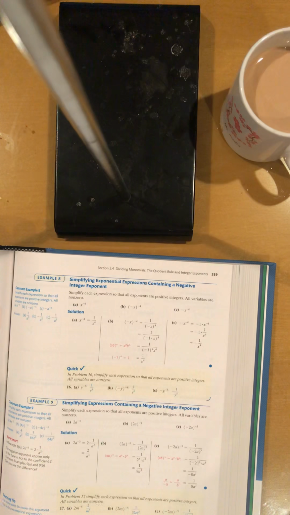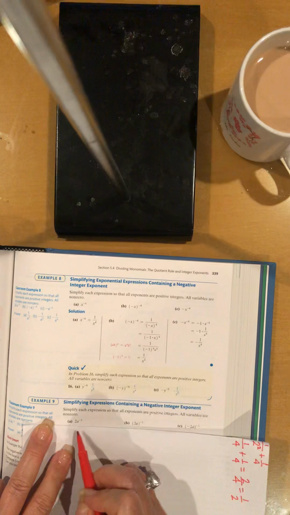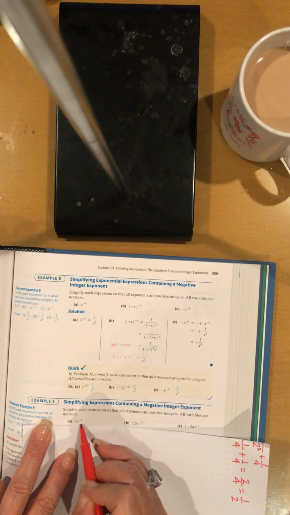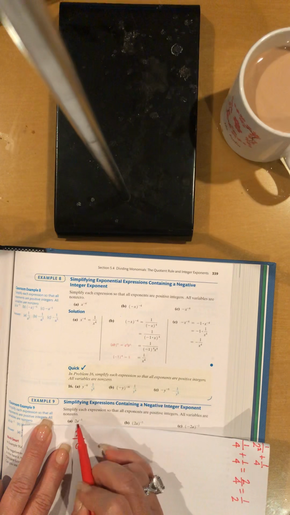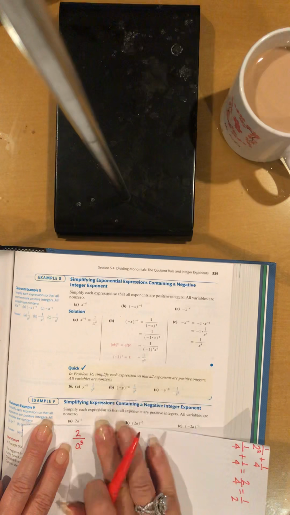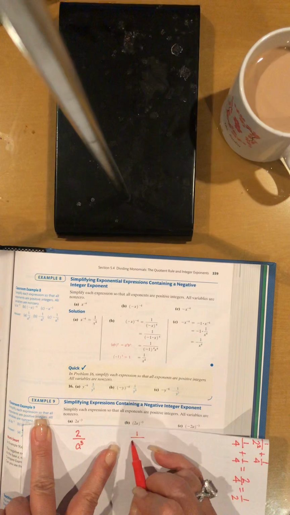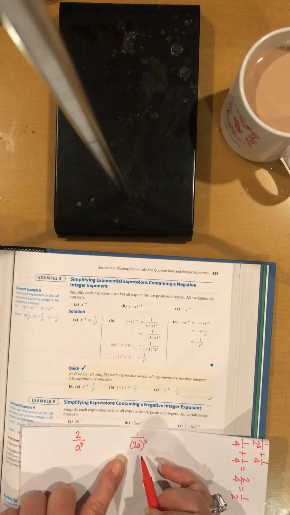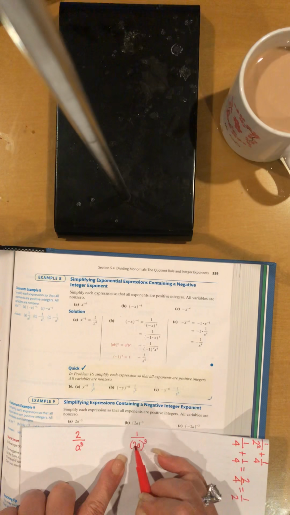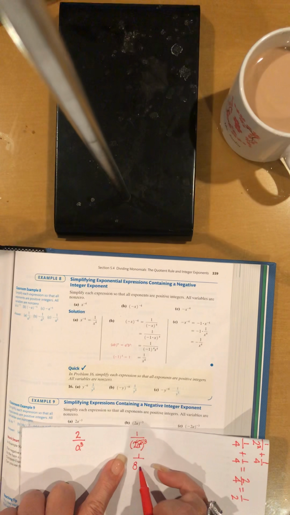Okay, example 9. Example 9 is showing you a few things that you need to be careful with. For example, for A, only the A has a negative exponent. So you're going to keep the 2 in the numerator, and you're going to move that A and make it a positive 3 in the denominator. But for B, the whole thing is in parentheses, so you're going to put the whole thing in parentheses and make it a positive 3. And you could simplify this by distributing that 3. You're going to raise the 2 to the 3rd power in the A, so it's 1 over 8a to the 3rd.